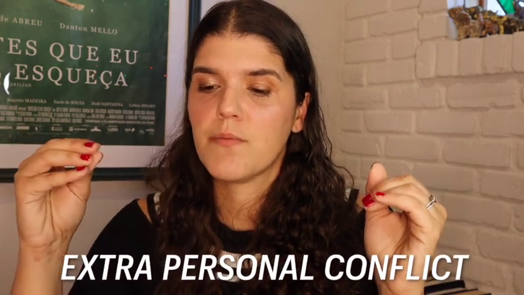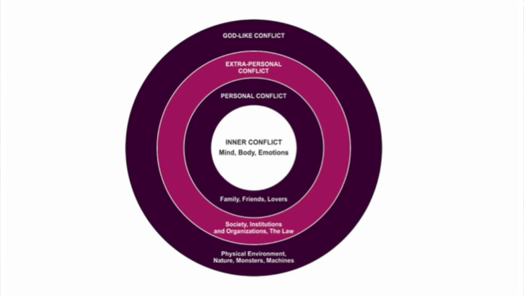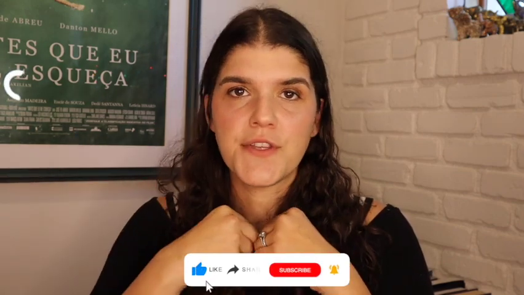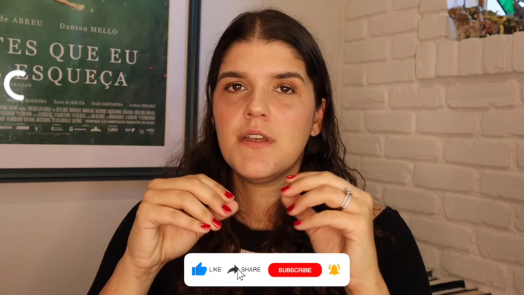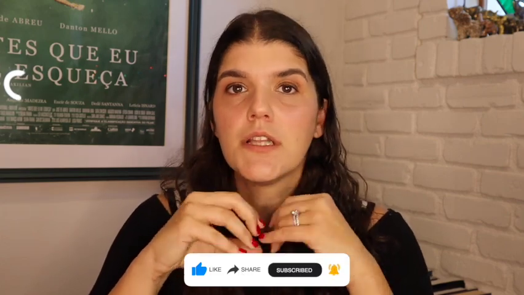So let's go to the next circle, and this is extrapersonal conflict. If we look here, it says society, institutions, organizations, the law. These are conflicts that our character might have with people or organizations that are a little more far removed from his inner circle. So the boss, city hall, the cops, the law, the mafia, right? All these examples are examples of our character having conflict with a person or an institution that is a little far removed from our character.